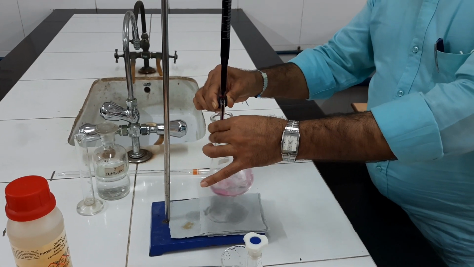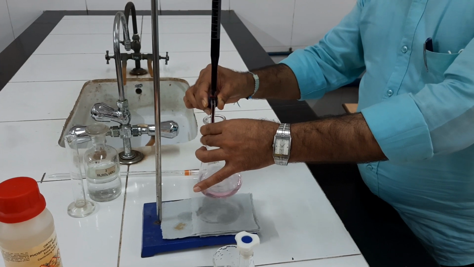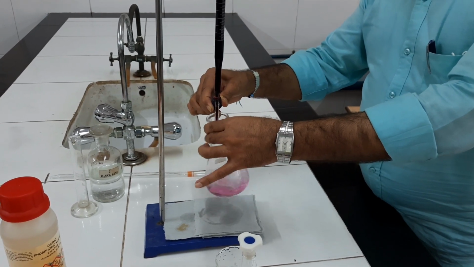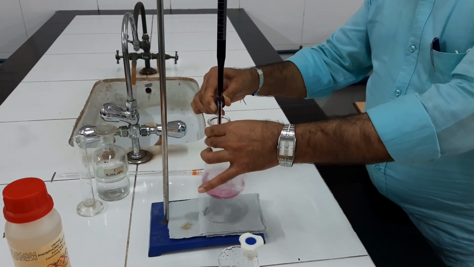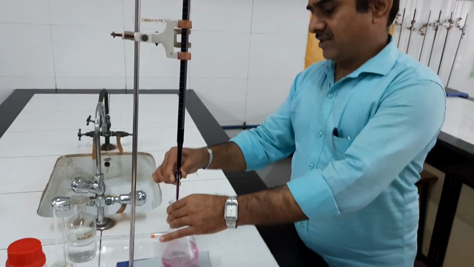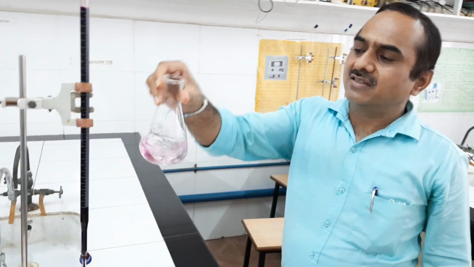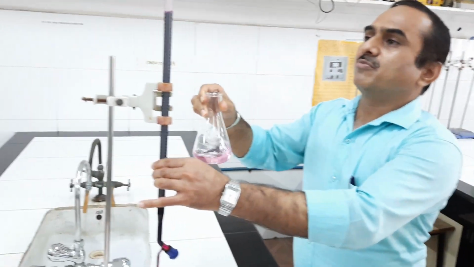It is disappearing. End point is very close now. See the color of the solution. Yes, pink color. This is permanent pink color. This is the end point of the titration. This is permanent pink color. You can see the burette reading.